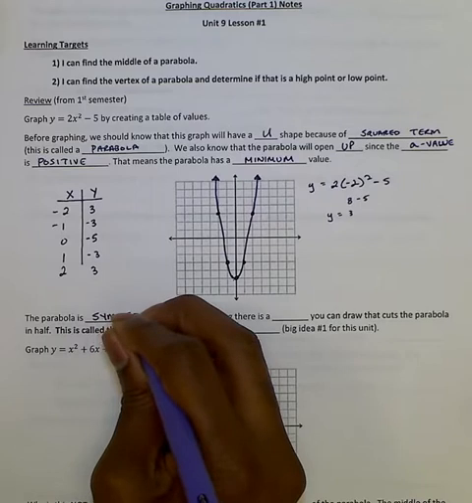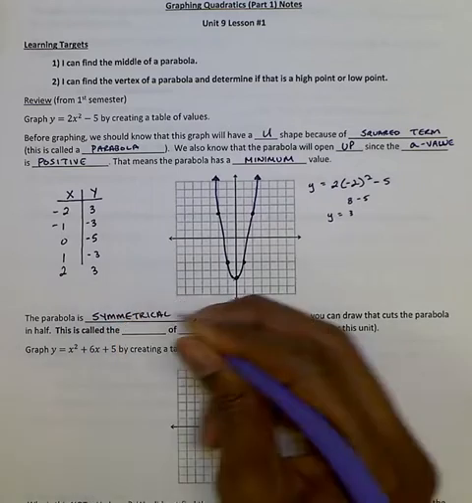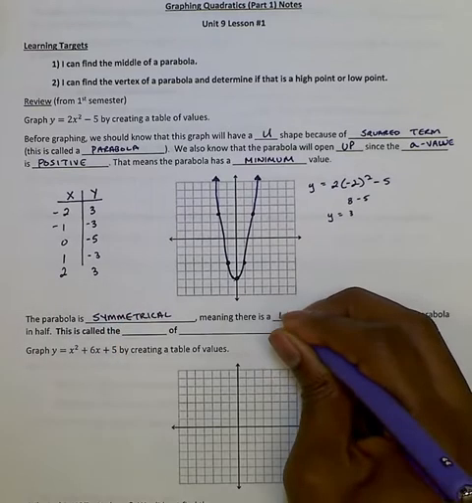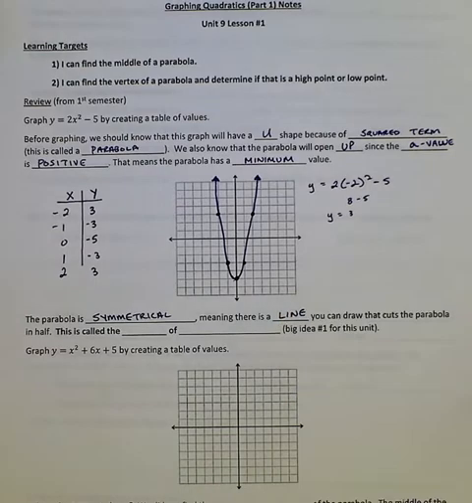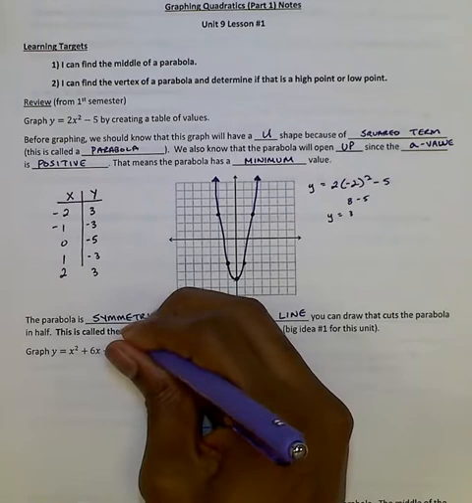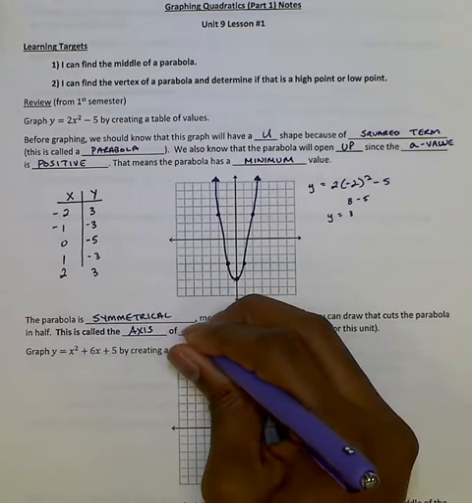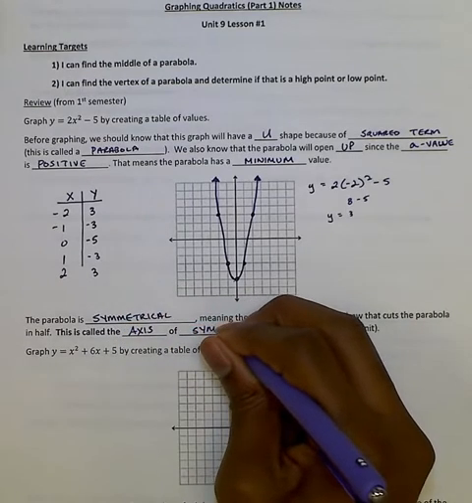Okay, now remember that the parabola is symmetrical, and that means that we can draw a line. There is a line that cuts the parabola in half. And this line is called the axis of symmetry. It'll be really important for us in graphing quadratics.